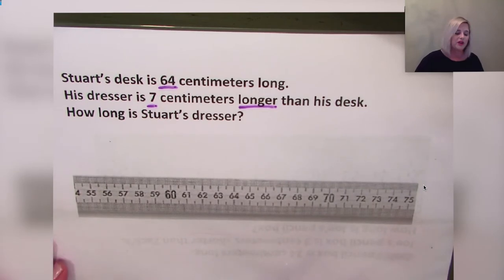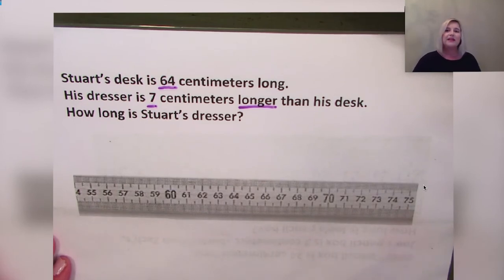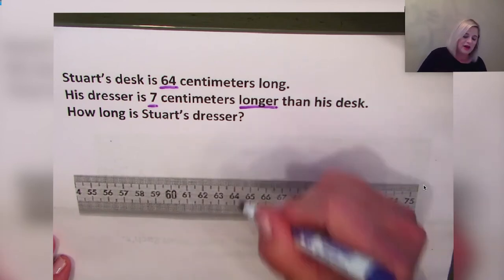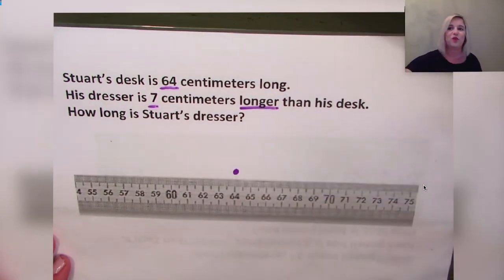Remember, we are asking how long is Stuart's dresser? And I'm going to use this ruler to help us figure it out. Do I need to add or subtract? Very good. I need to add, because the dresser is bigger or longer than his desk. So I'm going to start at 64.